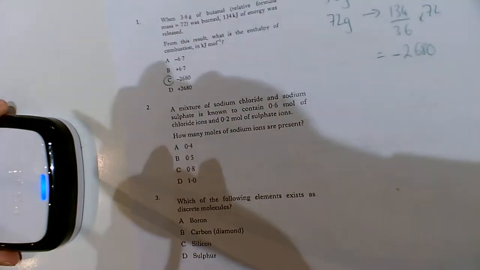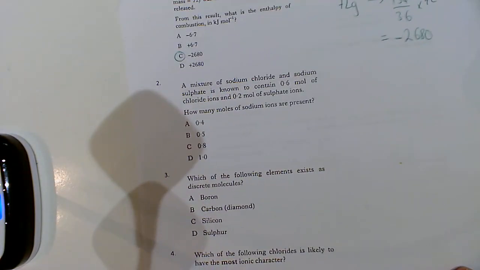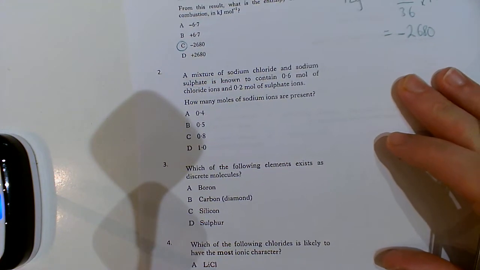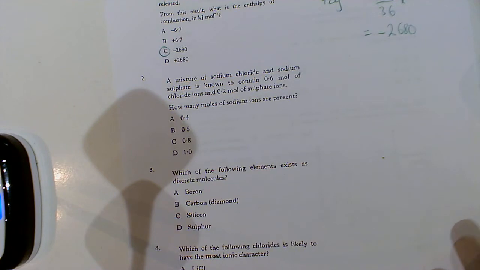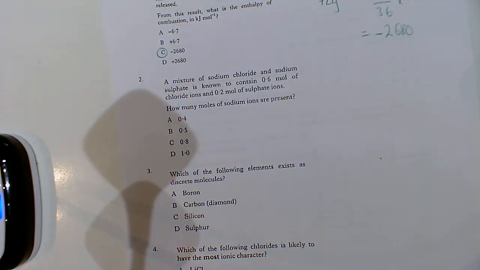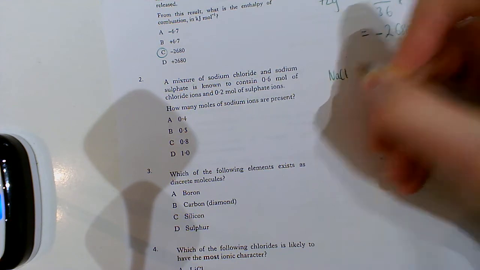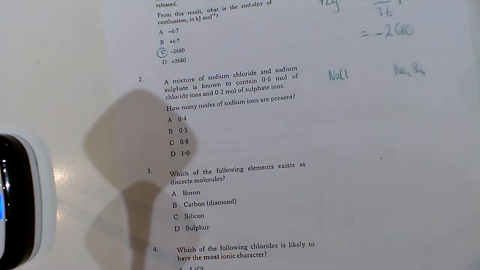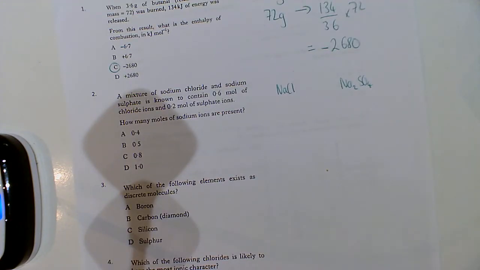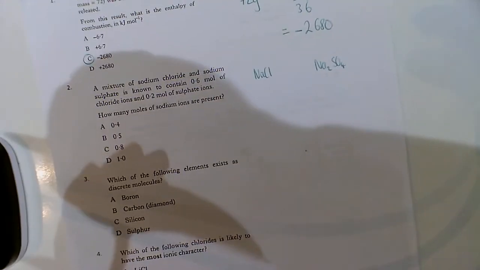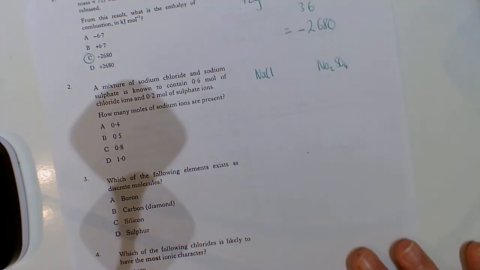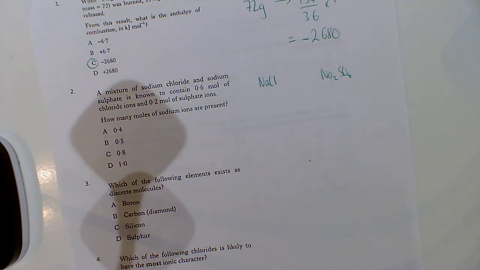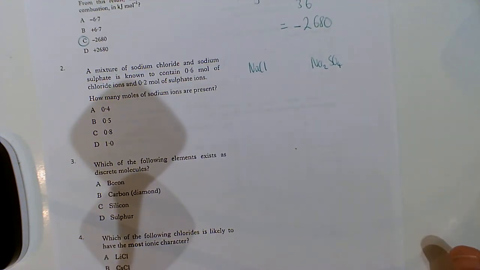In our next question, sorry, just trying to get this camera a bit better. Well, we have a mixture of sodium chloride and sodium sulfate. So you'd have to work out the formulas for these. NaCl is sodium chloride and Na2SO4. Now that's from National 5. So if you're in S6 and you're struggling with that, I suggest that you watch the National 5 videos in the National 5 YouTube playlist, Unit 1 on formula, and there will be a video which takes you through that.